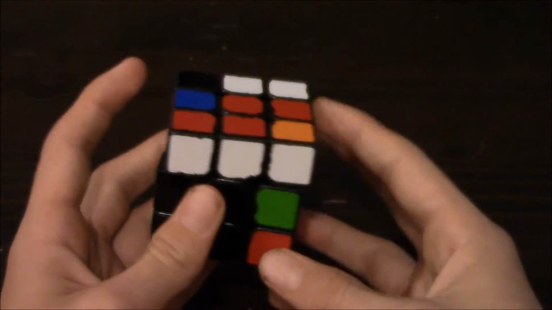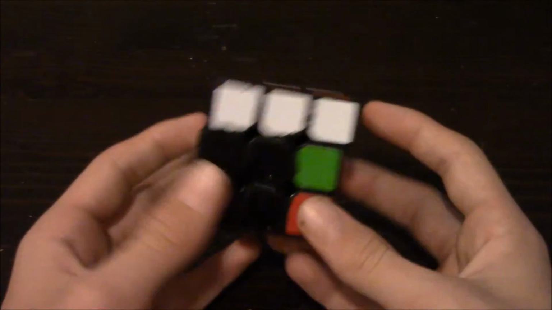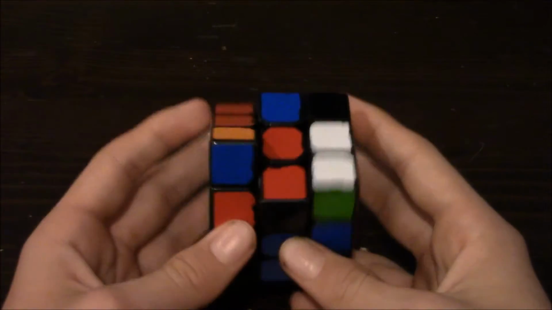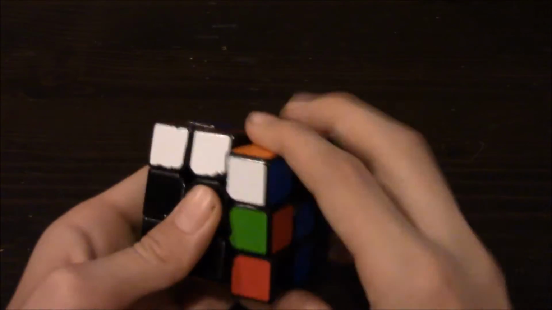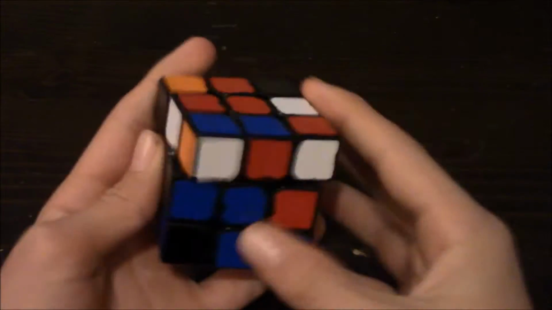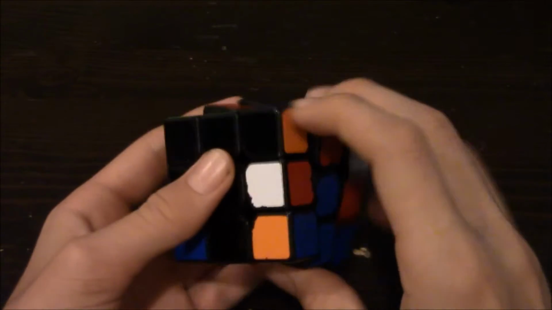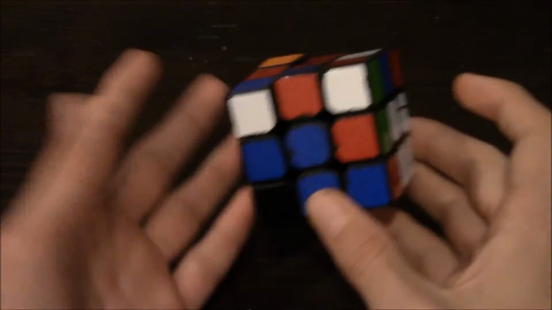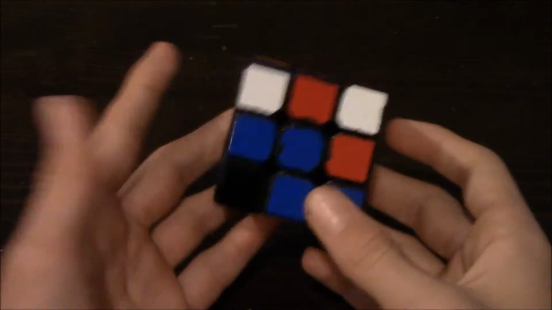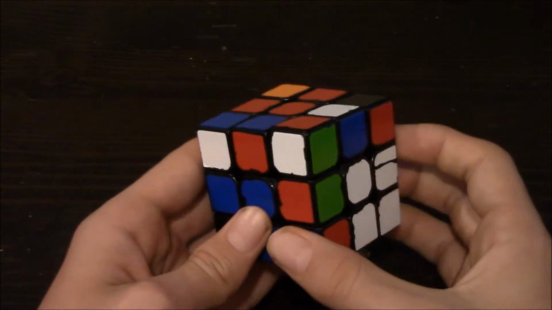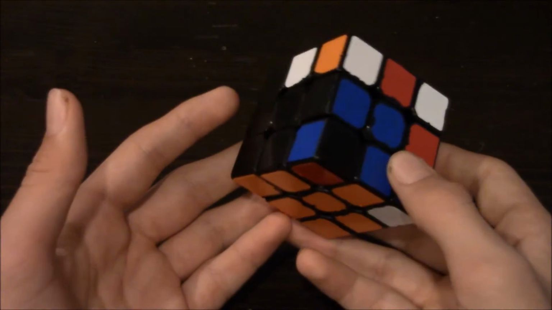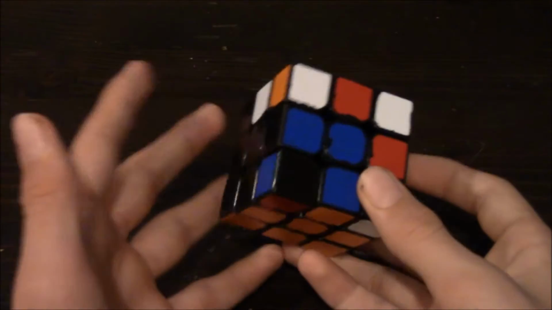A lot of people think EO is just a useless step. It's very vague, doesn't really look like you're doing anything. It's actually very useful because R and U turns are the easiest to do and the fastest. So the more you can do those, the better. You want to avoid as many F and B turns, at least the majority of the time, and that's why EO comes into play. So now I'm going to show you how to recognize a bad edge, which is actually very simple. If you can recognize good edges, then you can recognize bad edges.